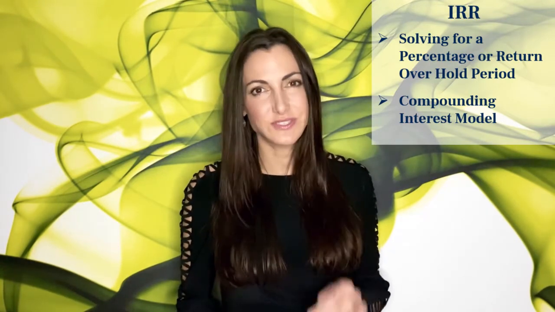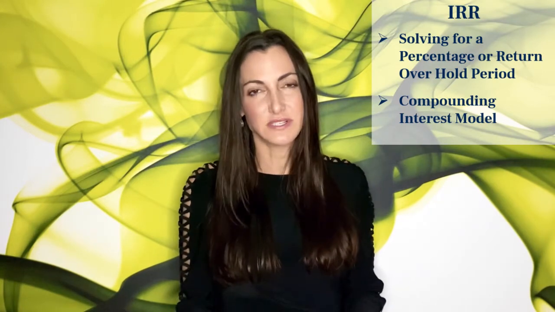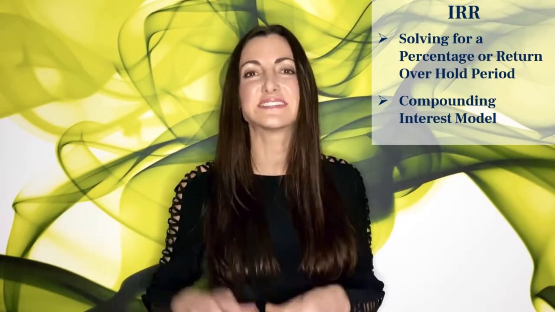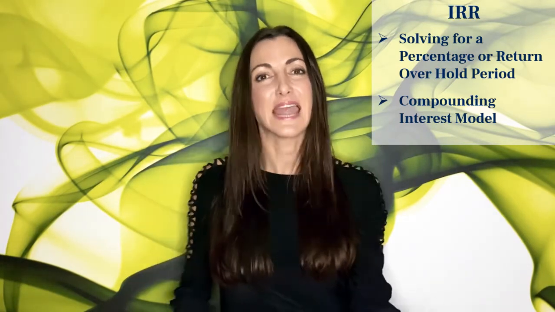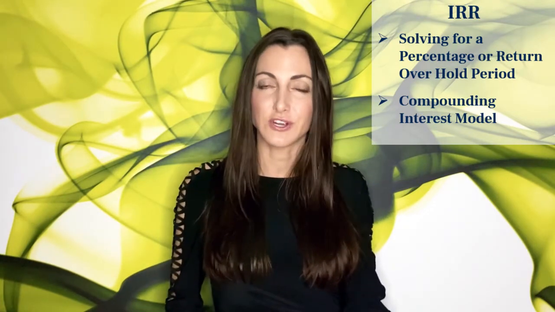So the model assumes that any interest you receive, you are reinvesting at the same rate of return that the IRR model predicts. So if your model says your investment is an 8% internal rate of return, the assumption is that every year you are taking your net operating income and the interest received and reinvesting it at 8%.